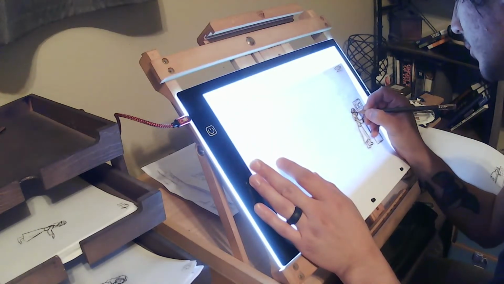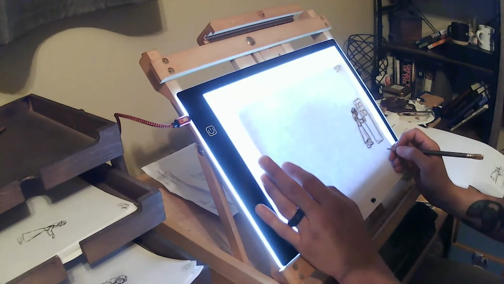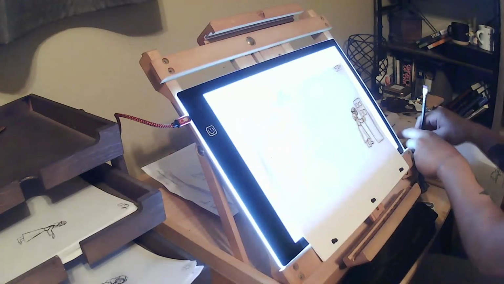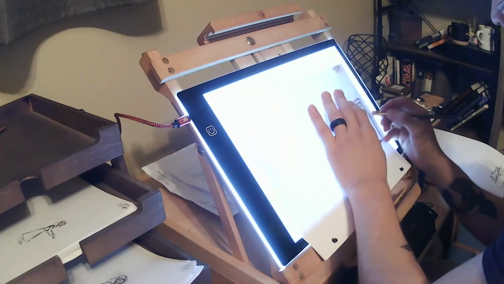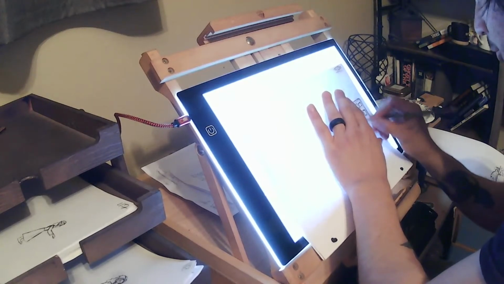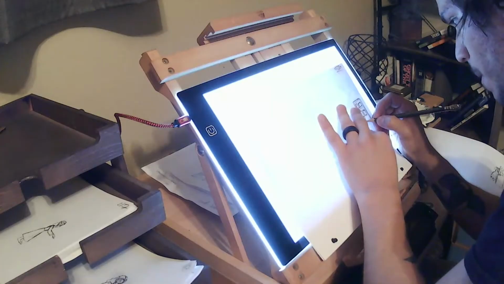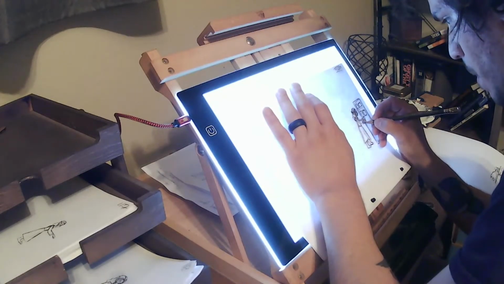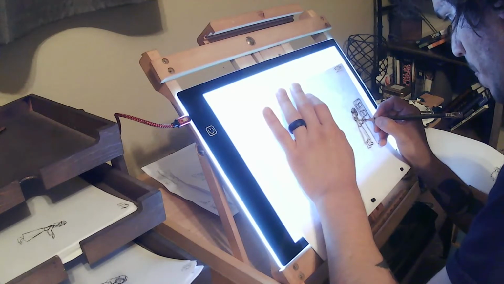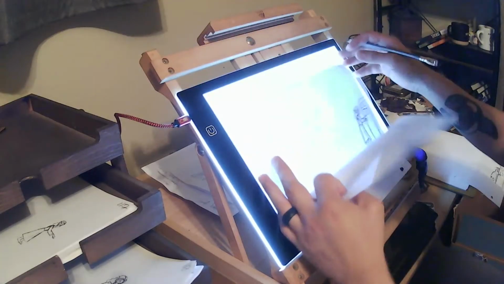Yes, I agree, Ethan. Critical. Gotta pull her arm back a little bit more because she's pulling the... There we go. Now let's check this piece out.